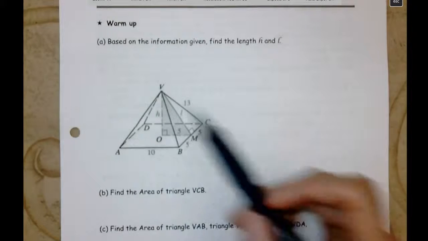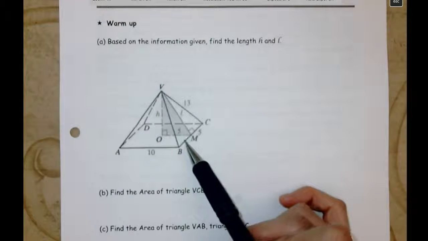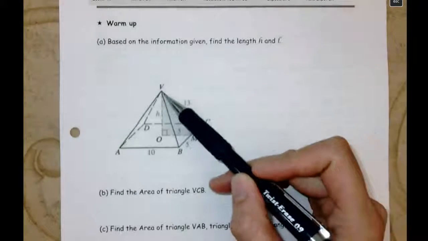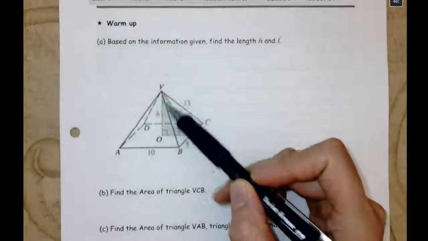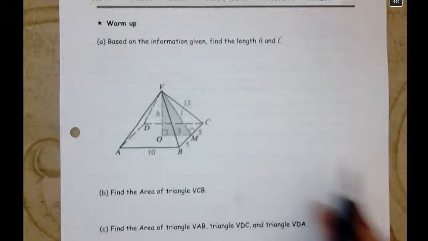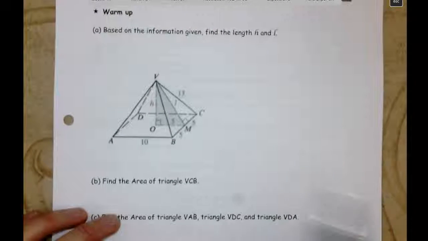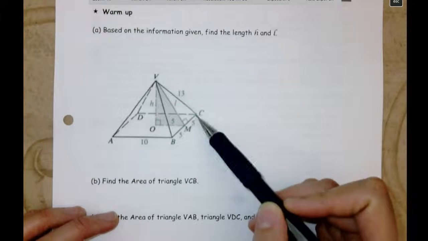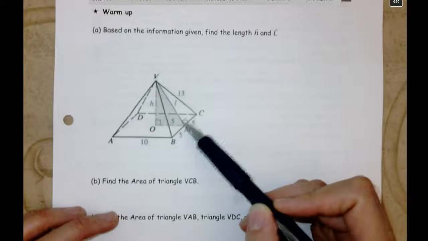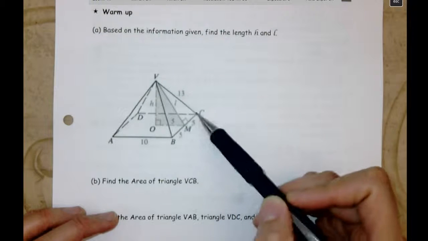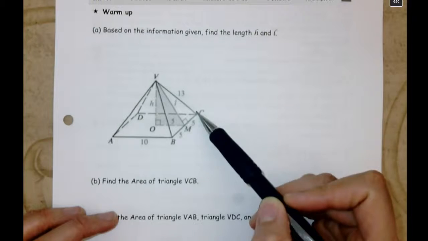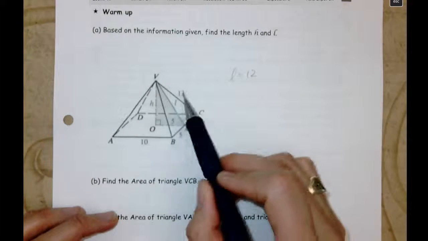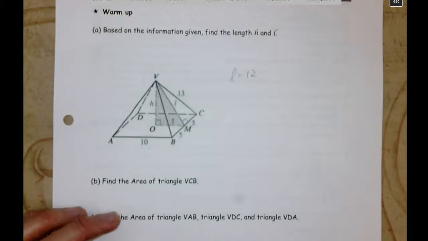We are getting the total area and volume of the pyramid in this section, but to do that, you need to get this length and this length. So on this warm-up, we just focus on getting those lengths. First, this length is 13 and this length is 5, right? And this is 90 degrees. So if you look at this triangle, that's a right triangle. So then L should be 12, because this is 5, 12, 13, a Pythagorean triple.